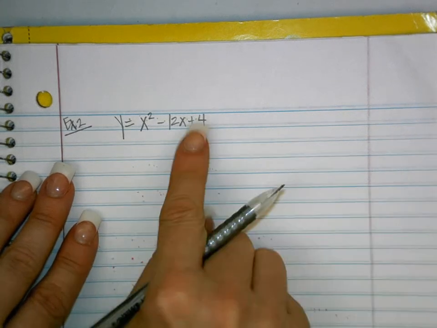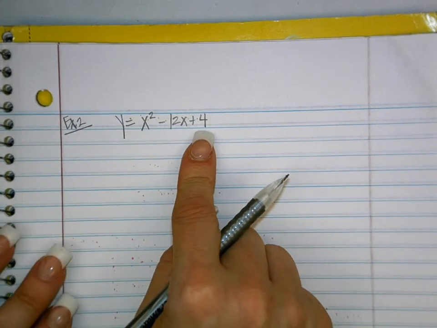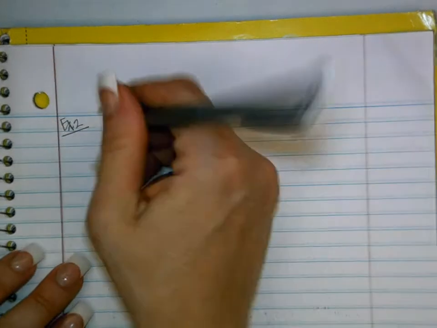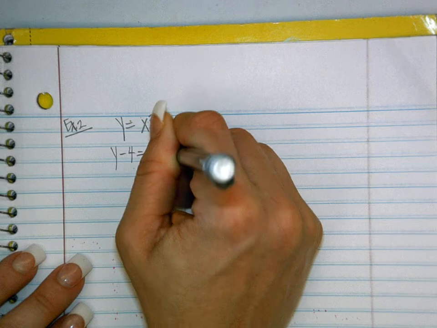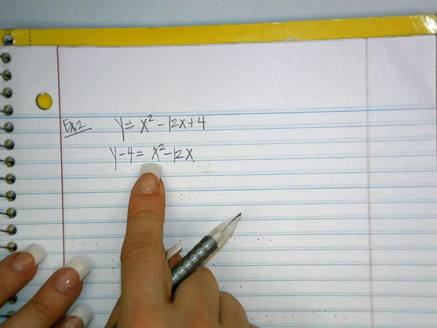First thing you want to do is move your c value. If you want to show the step, you can, but it's not absolutely mandatory. So that'd be y minus 4 equals x squared minus 12x. Is there any a value to factor out?